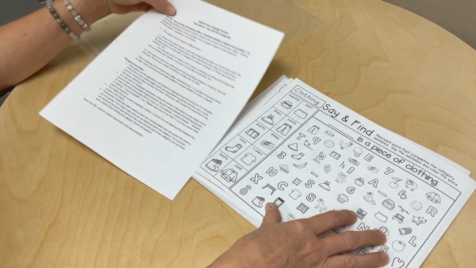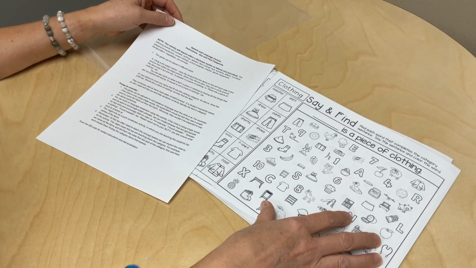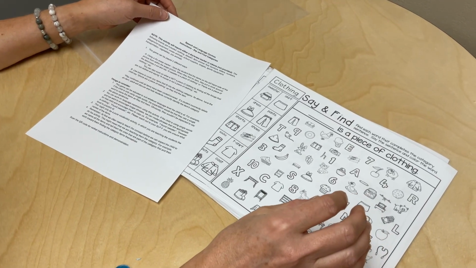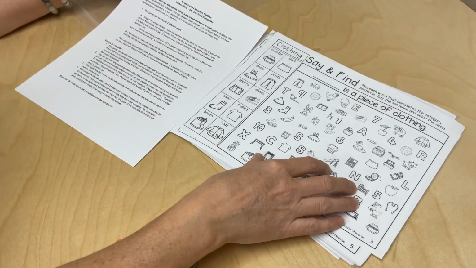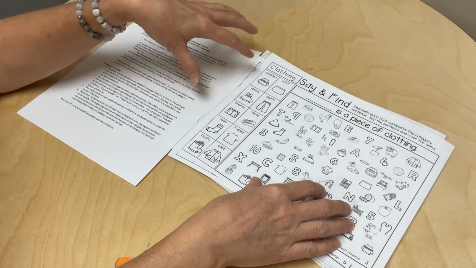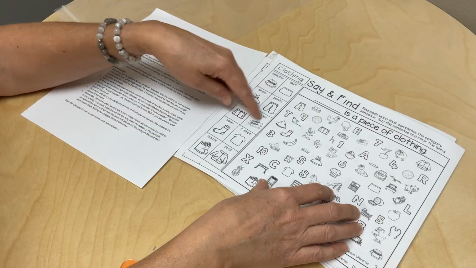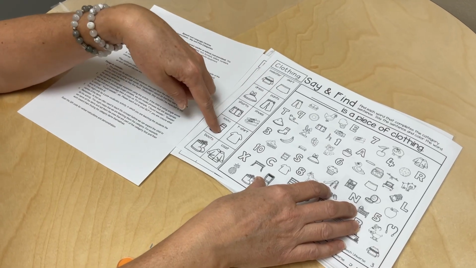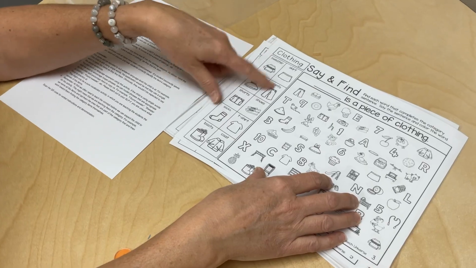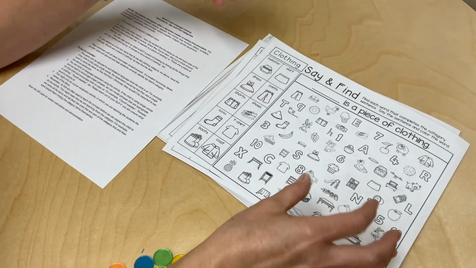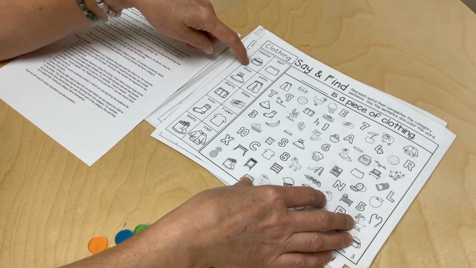So say you've chosen the clothing one, you can use this activity with either a dry erase marker or the tokens. Ideally the adult would say one of these pictures on the left-hand side, or the child can choose one of the pictures on the left-hand side. Say they choose this one and they say sweater.